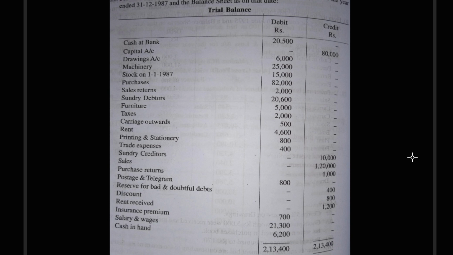Here they have given a trial balance. They've given particulars with debit and credit balances. So let's start. Let's analyze each item. Cash at bank.